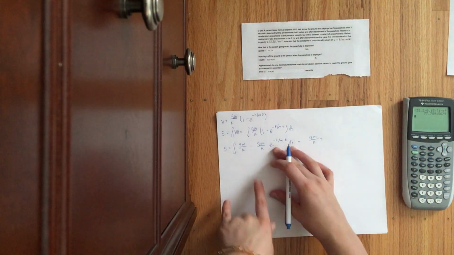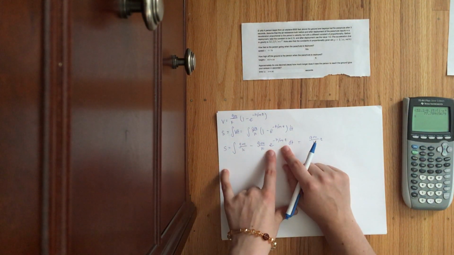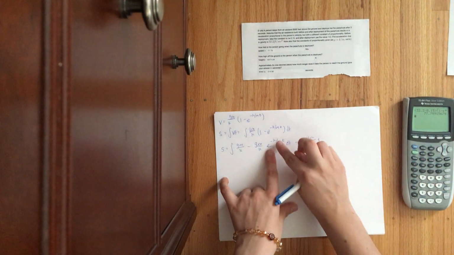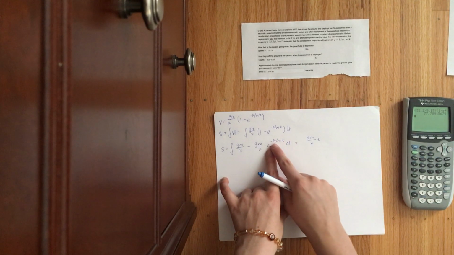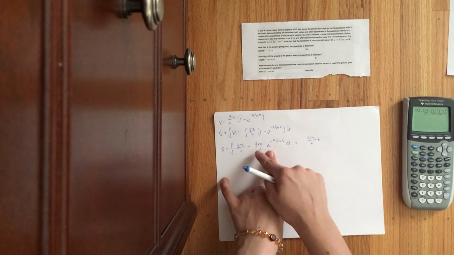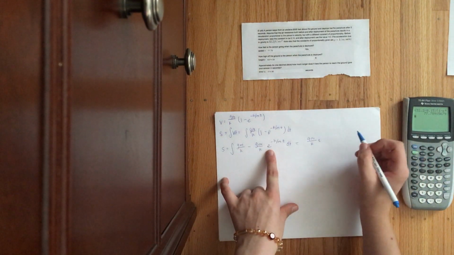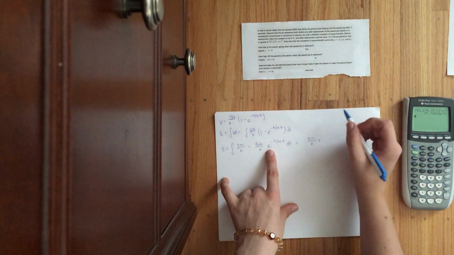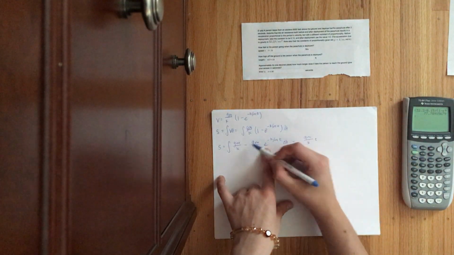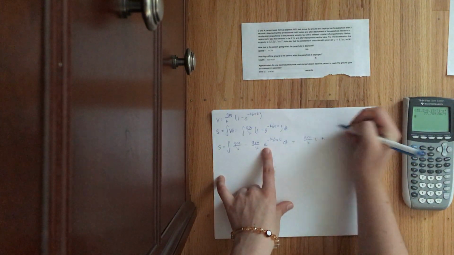And then the integral of e to the kt is, so we're going to bring the reciprocal of this exponent out to the front because we want to multiply it so that we have the correct constant there. So since this is negative and this is negative, this is going to be positive.